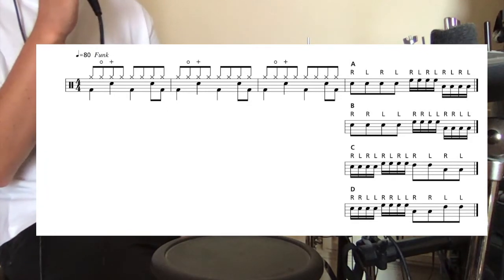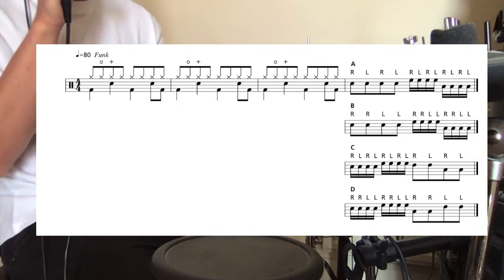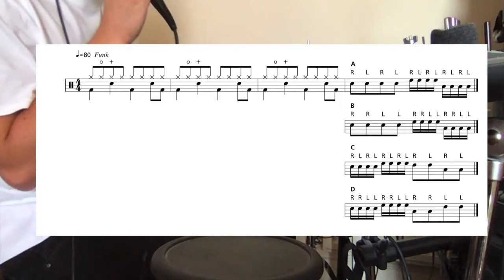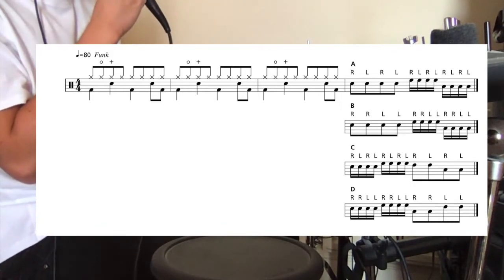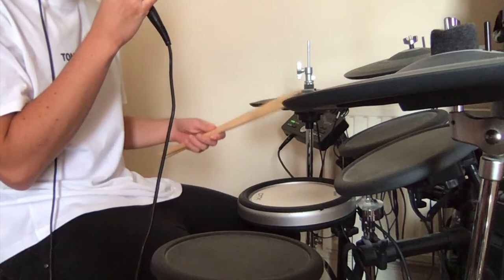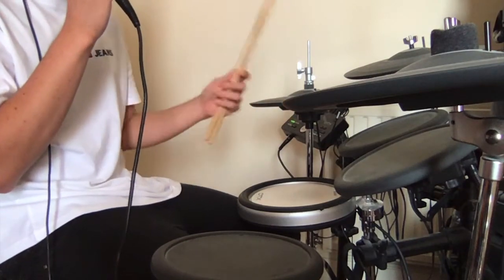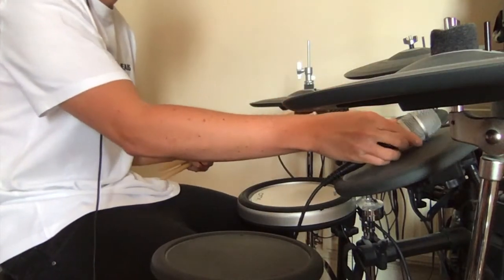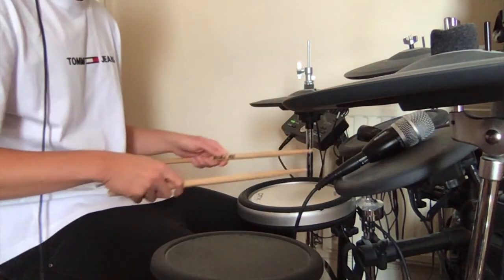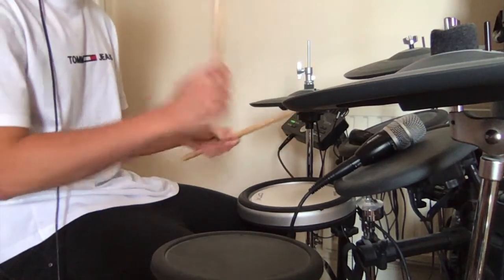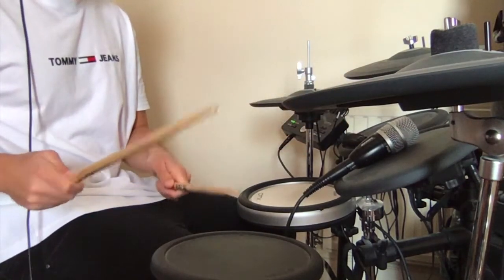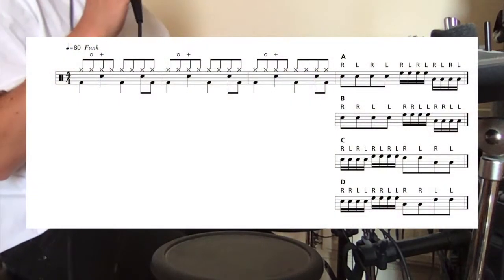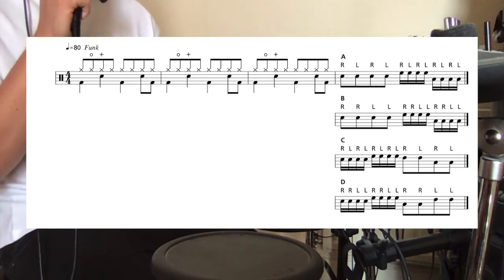Cool, so now you've done that, I'll show you exactly how it goes. We know we have doubles, so right, right, left, left, and we're keeping with the same pattern. So we're going coffee, coffee, Coca-Cola, Coca-Cola. Cool. So when you are playing and practicing it, it should sound exactly like that.